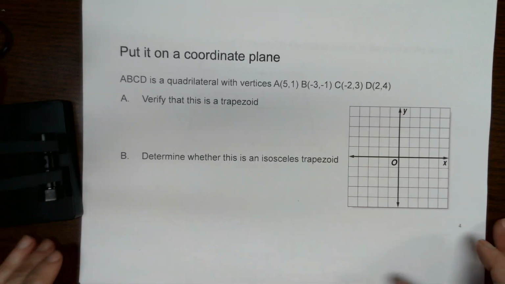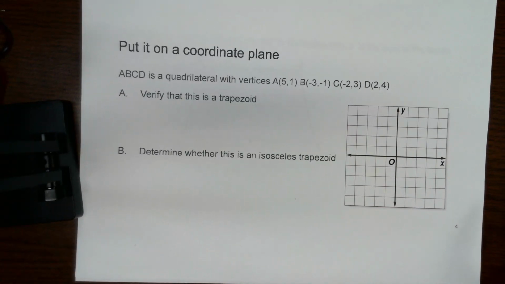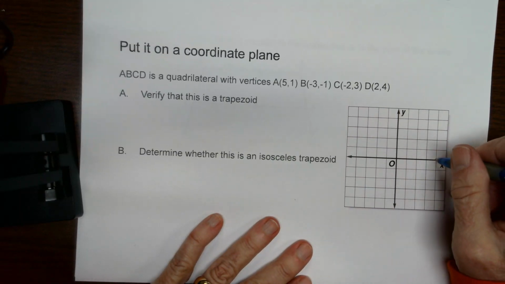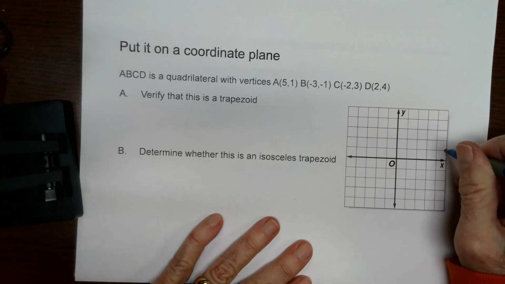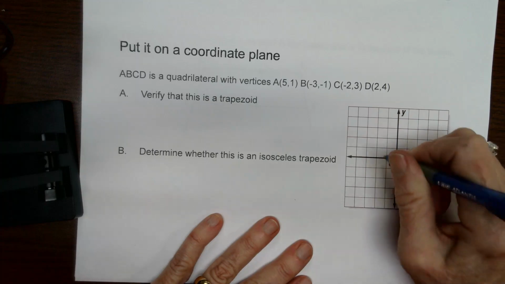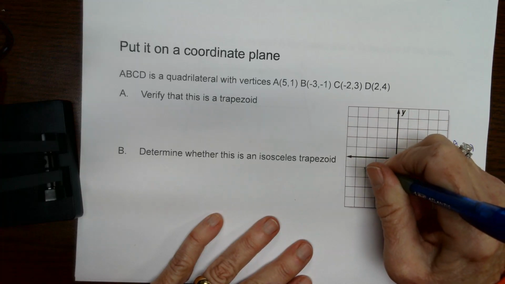Now, they're going to put this on a coordinate plane. It says ABCD is a quadrilateral with vertices 5, 1. So let's put it on here. 1, 2, 3, 4, 5, 1. There's my A. B is -3, -1.